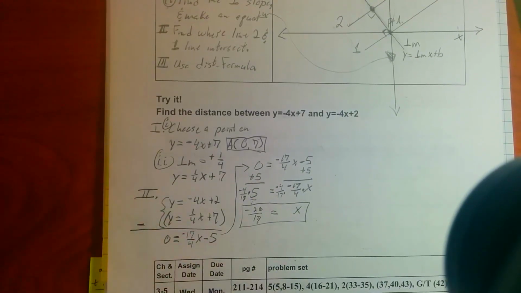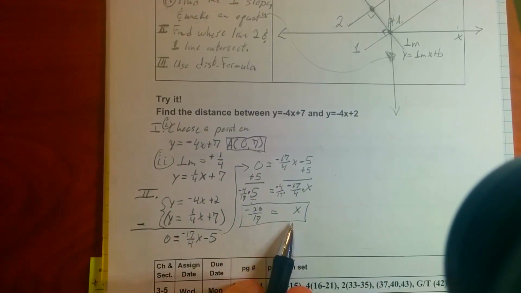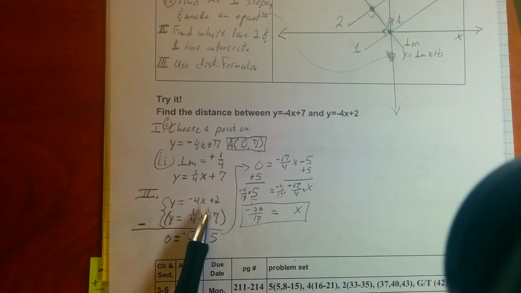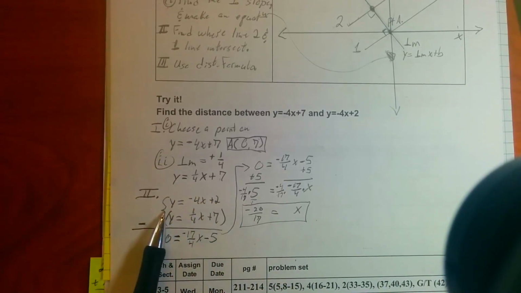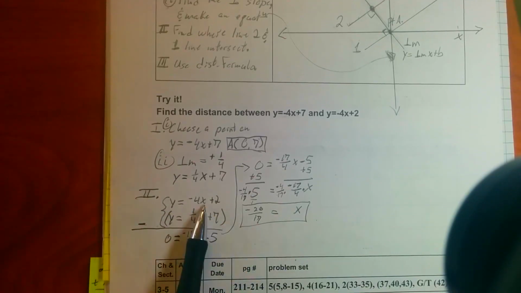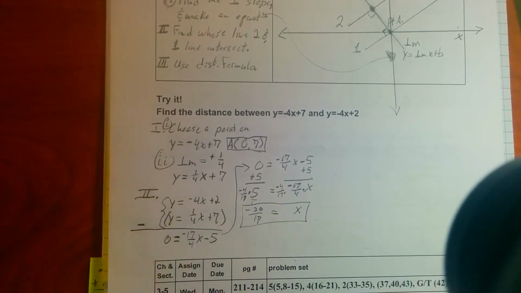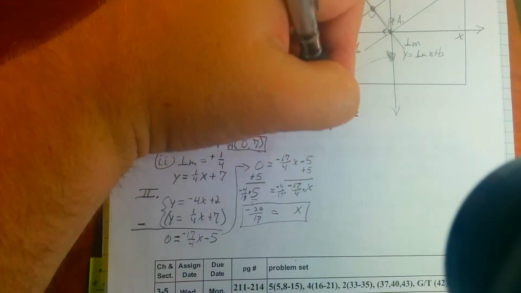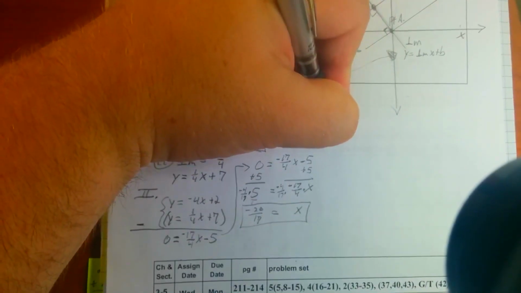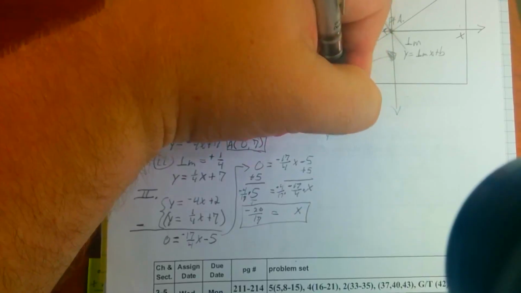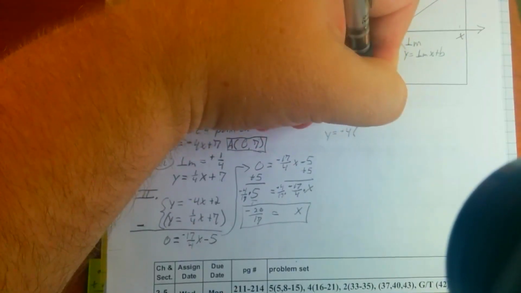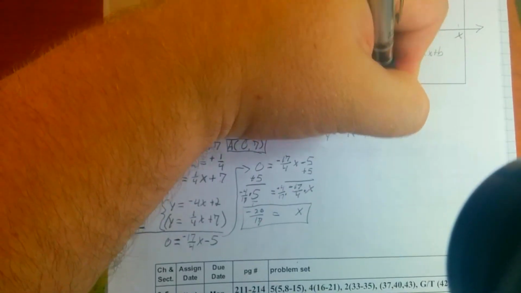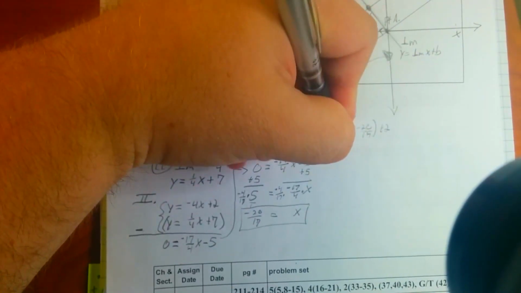From here, we now need to find the y coordinate. So I need to plug this in or substitute into one of these equations. I'll choose this one just because it's a little bit easier to look at and manage. I'm going to substitute this in for x, and that will let me determine my y value. So let's see, I'll do that up here. So we get y is equal to negative 4 times the quantity negative 20 over 17, plus 2.